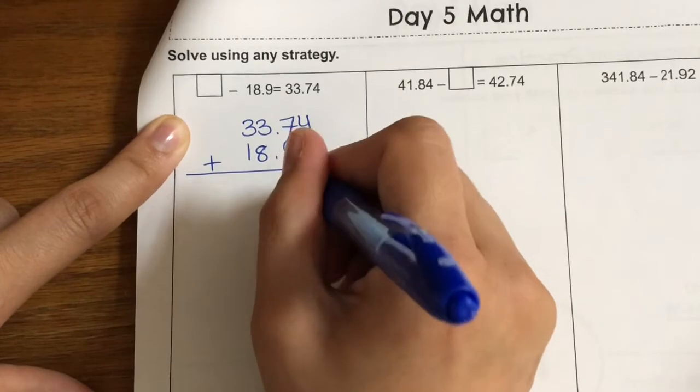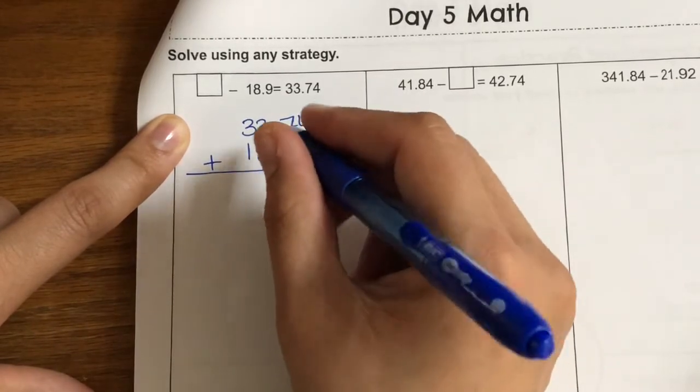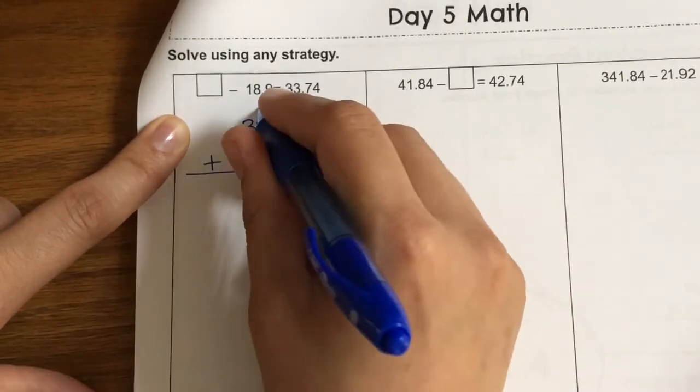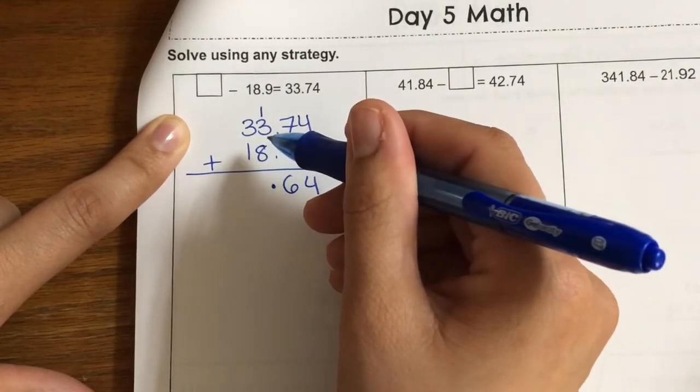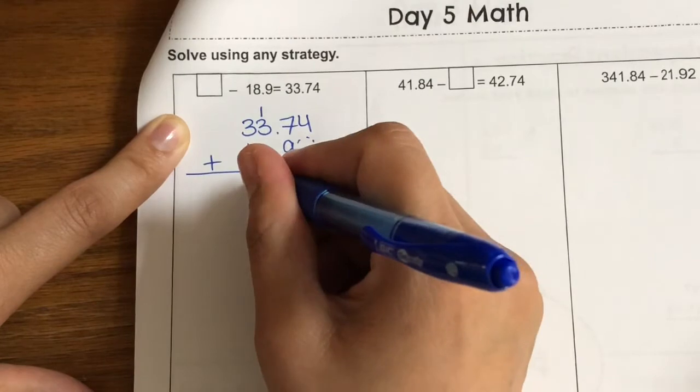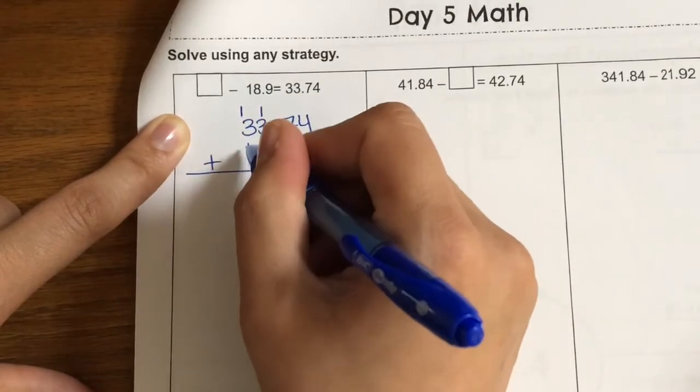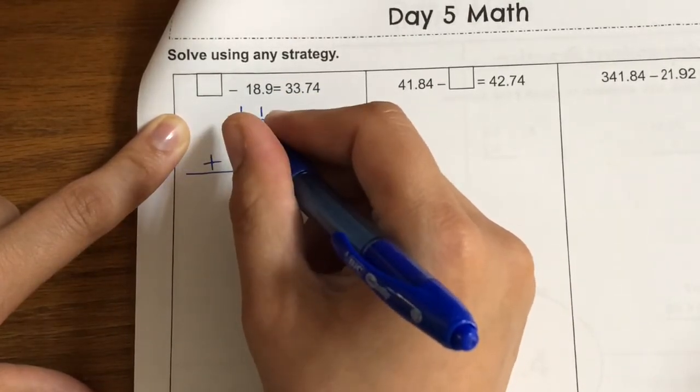So now we can go ahead and add. 4 plus 0 is 4. 7 plus 9 is 16. Leave the 6, carry the 1. Drop that decimal. 8 plus 3 is 11. Plus 1 is 12. Leave the 2, carry the 1. 3 plus 1 is 4. 4 plus 1 is 5.